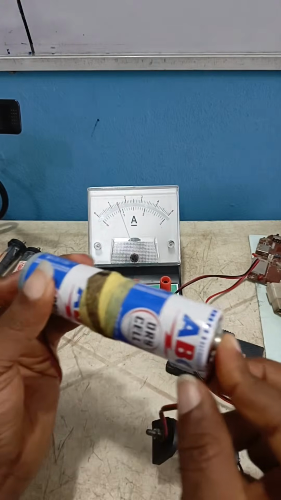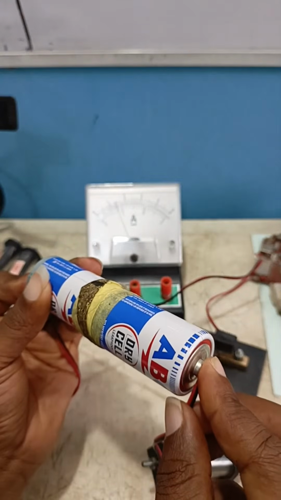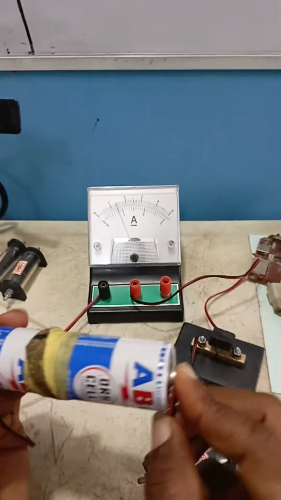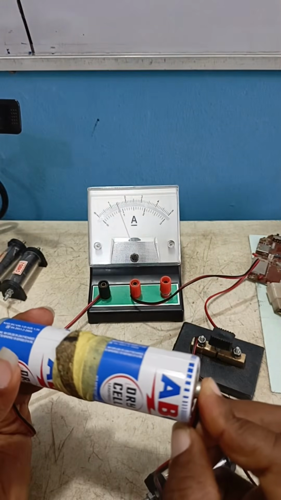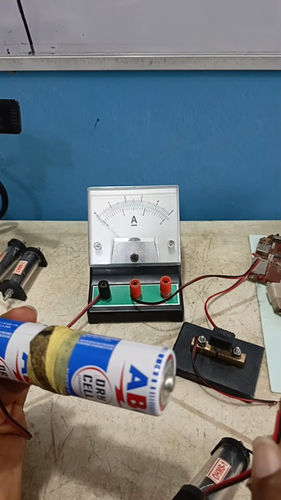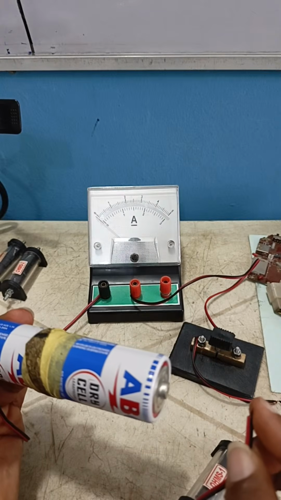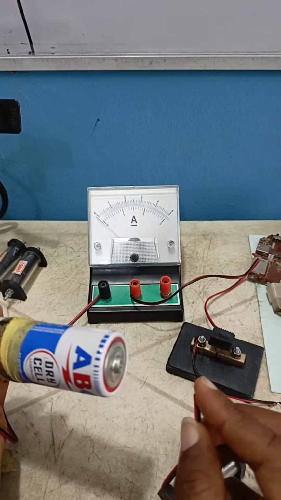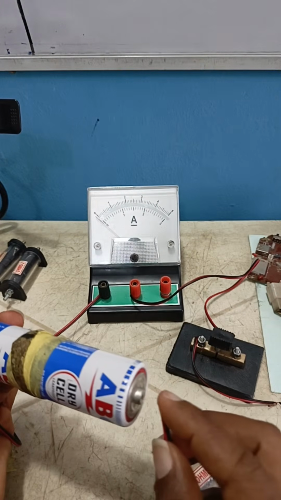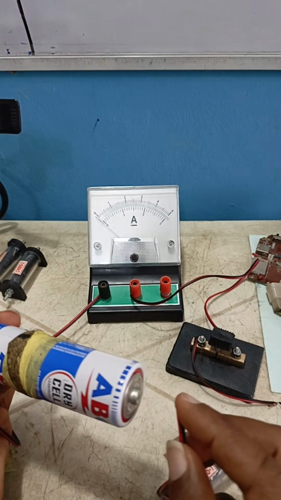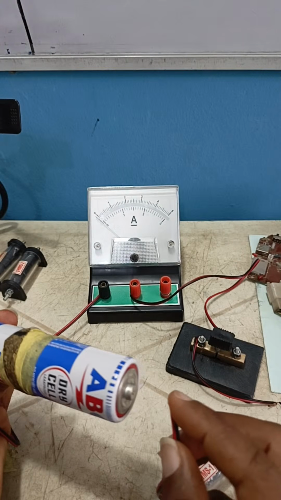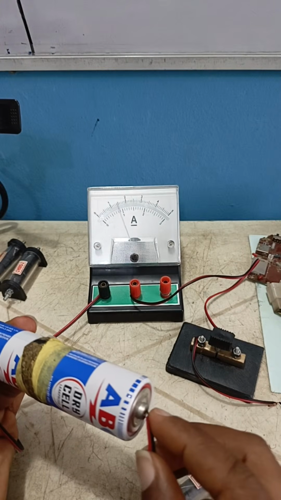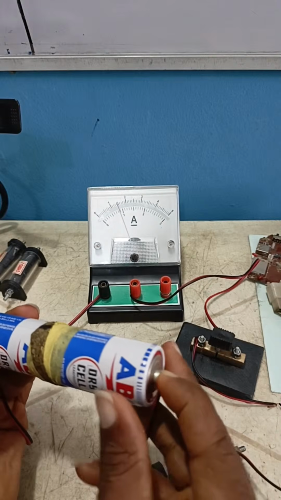Let me remove the terminal of the cell again. Watch my hand, and as you're watching my hand, be watching the needle of the ammeter. You see, the pointer has gone back. So we want to find out what's going to be the reading of the current with 0.0 ohms resistance. So let's complete the circuit by closing or tapping this terminal.